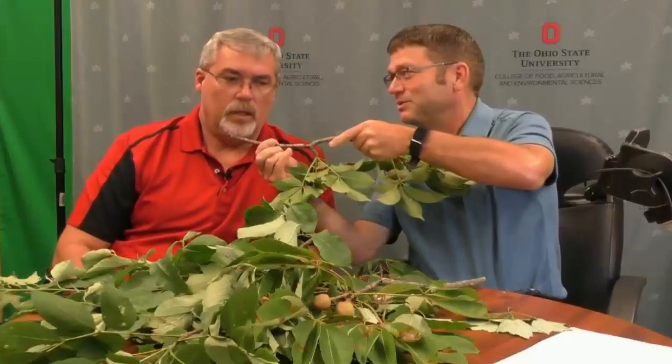Gotcha. The other way to tell the Ohio buckeye is if you scratch the twig and give it a good whiff. Take a smell of that. Kind of like a skunk. Yeah, the Ohio buckeye is a little bit stinky too.